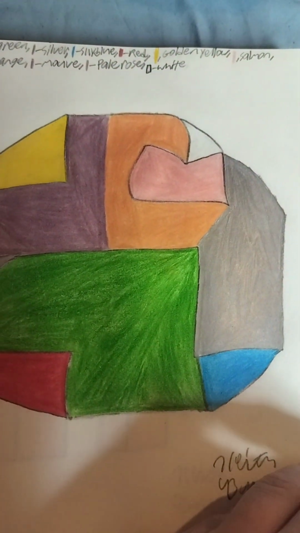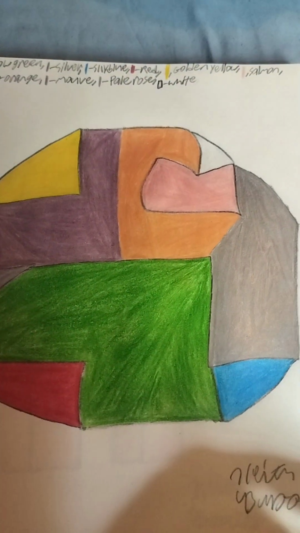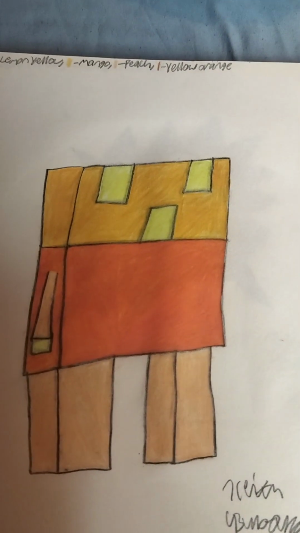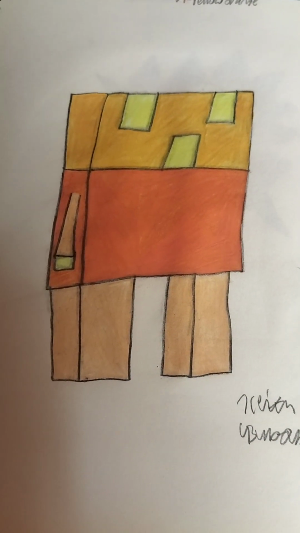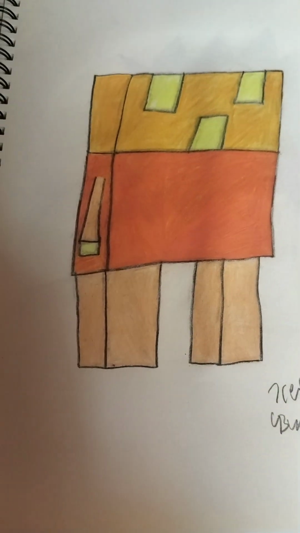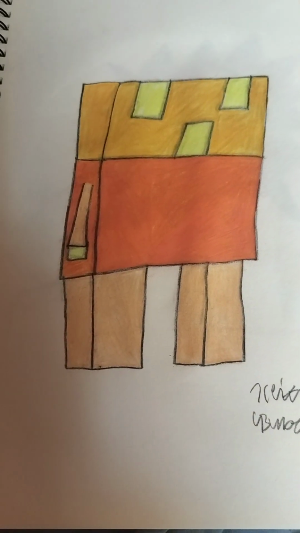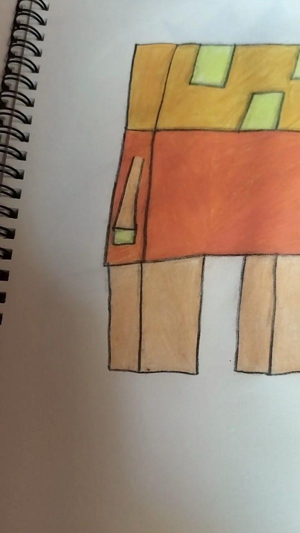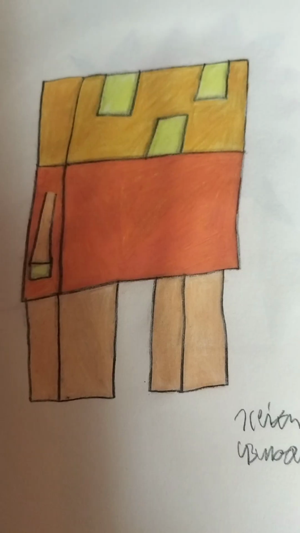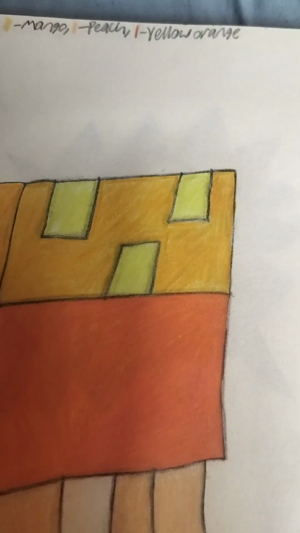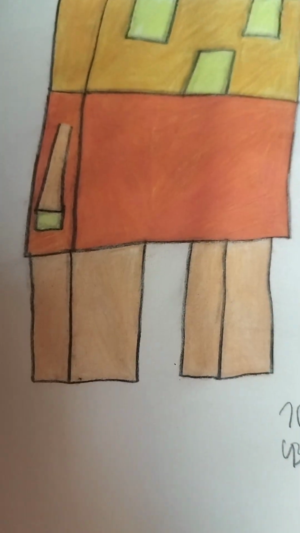Okay, we should be on number 9 now. So let's get to it. Here we have one of my robot characters. Basically just a bunch of 3D squares and rectangles. Well, minus the arm, that's 2D. He's got some rectangles for eyes and a mouth. And no feet.